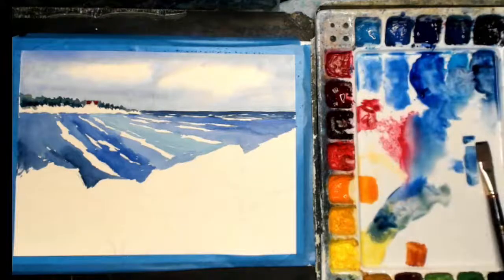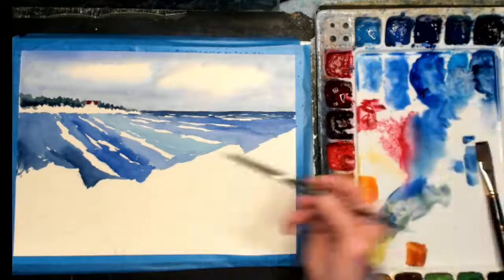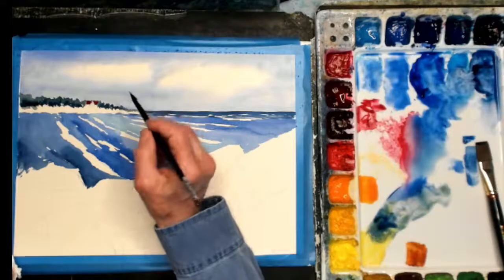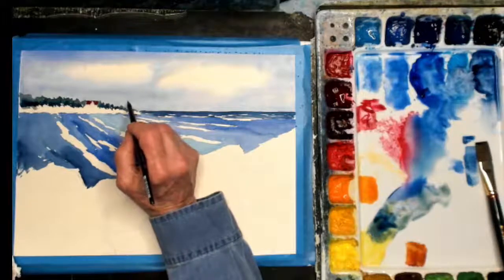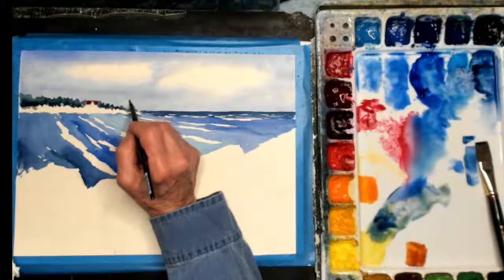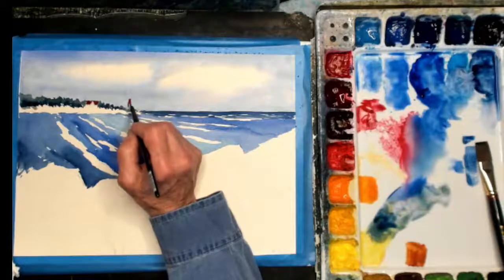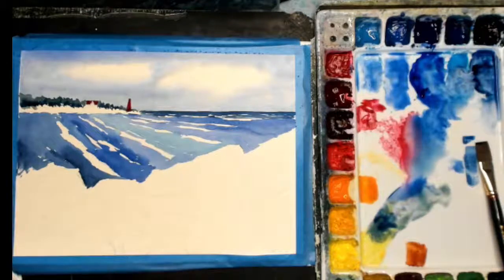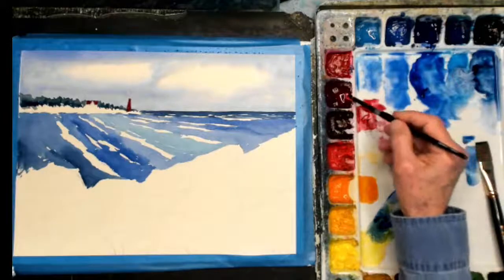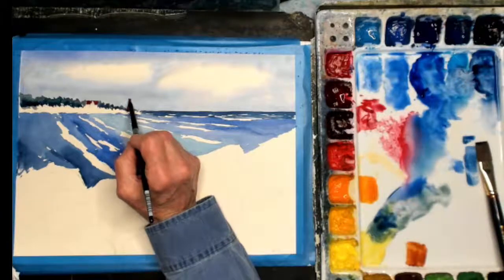I'm using a natural hair silver brush, black velvet silver brush, round number 8. So here I'm going to put in the lighthouse. I add a little bit of water to my Alizarin Crimson to make it a little bit lighter red. And now I'm painting the shape of that lighthouse at the end of the little island over here, a little patch of land. So that's going to be the lighthouse structure.